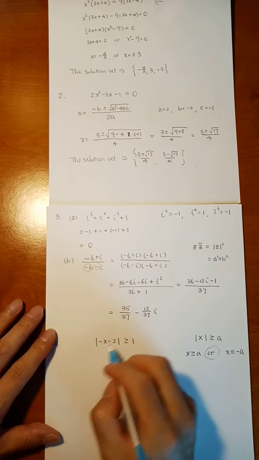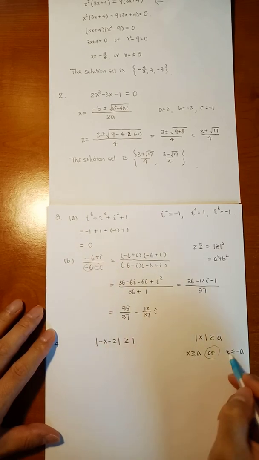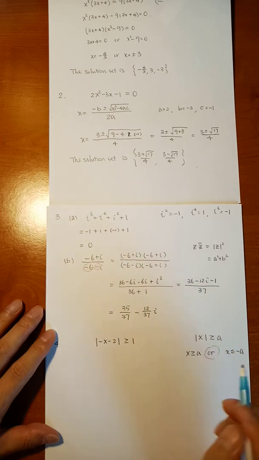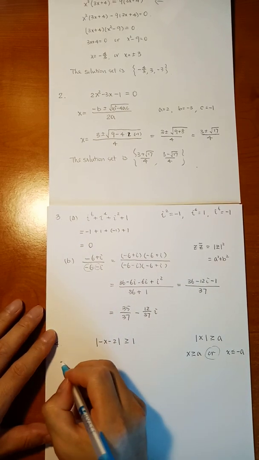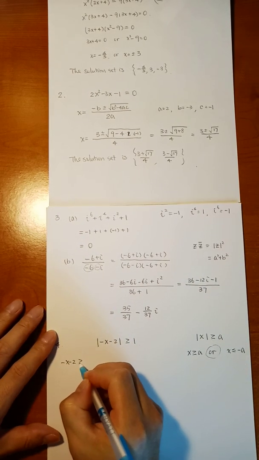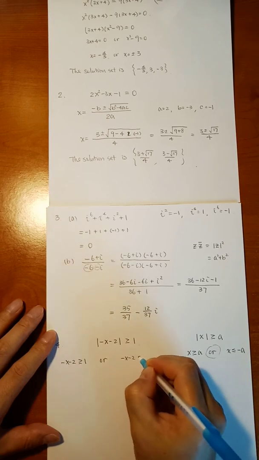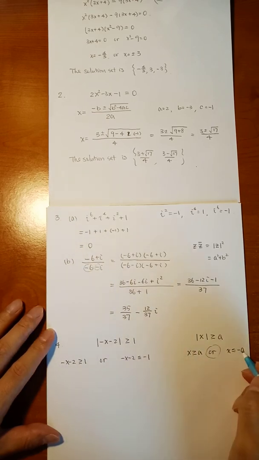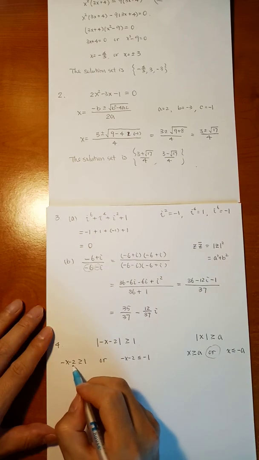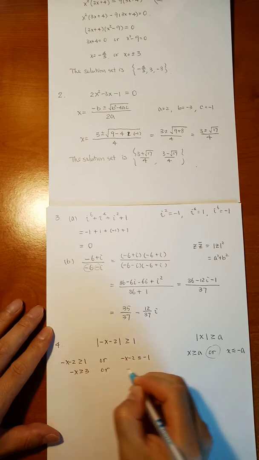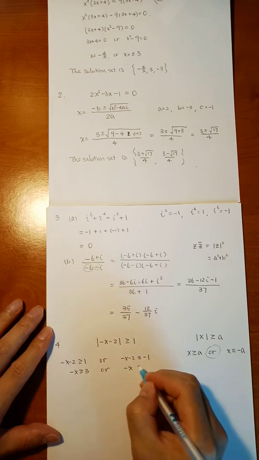Okay, so here let's separate. And when you break it into two parts, you will remove absolute value. So here it is either -x minus 2 greater than or equal to 1 or -x minus 2 less than or equal to -1. It's -a. Okay, so here we move 2 to the right side. -x is greater than or equal to 3, or -x, move this to the right side, less than or equal to +1.